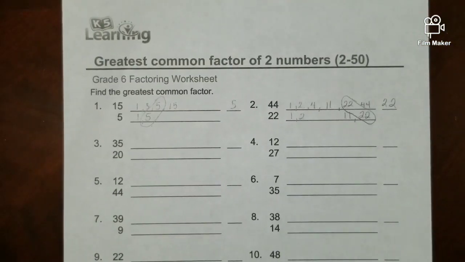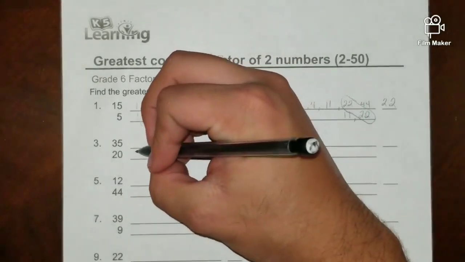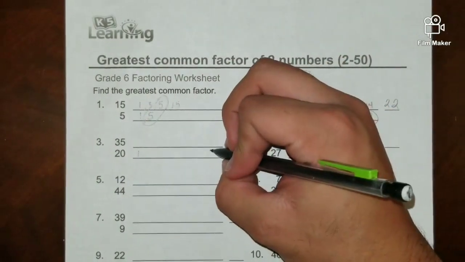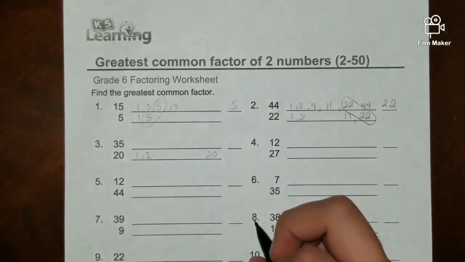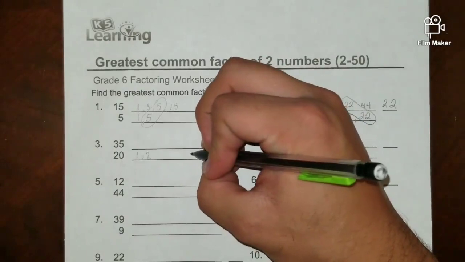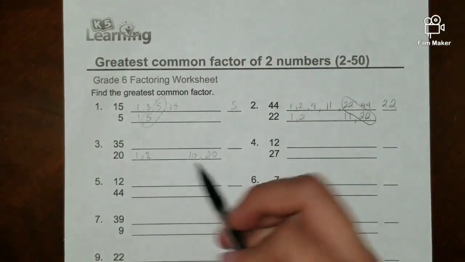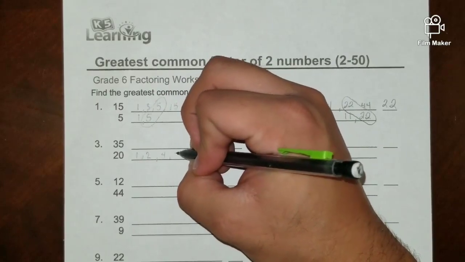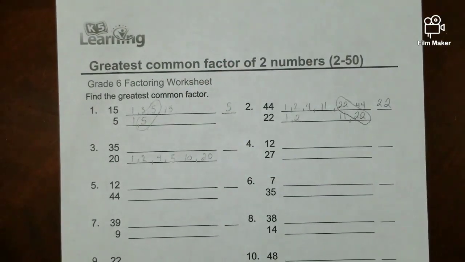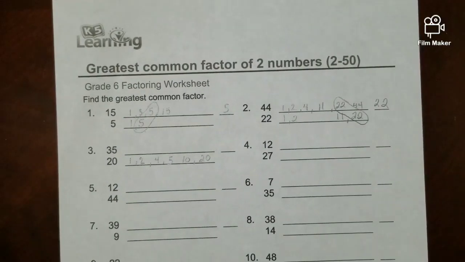For the next one, we have 20 and 35. Let's start with the smaller number and find all the factors for 20. 1, always start with 1 and 20. 2 and 10. 3 cannot go into 20. And 4 and 5. Those look like all the factors for 20.